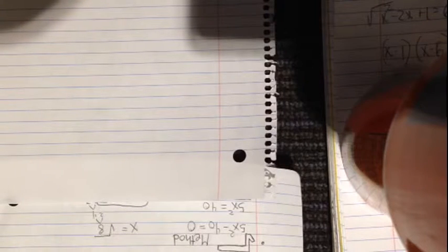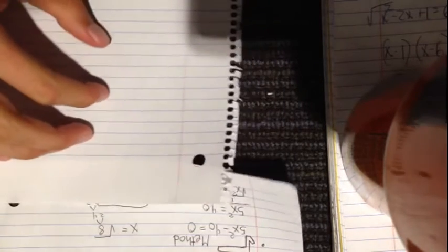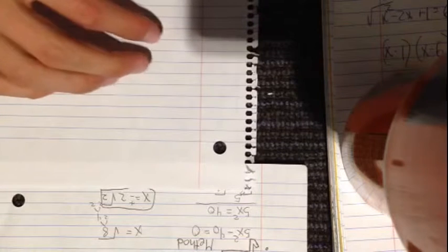And then you want to factorize 8. So you get 2 and 4, and the factors of 4 are 2 and 2. So therefore you can put 2 on the outside. So x equals plus minus 2 square root of 2.